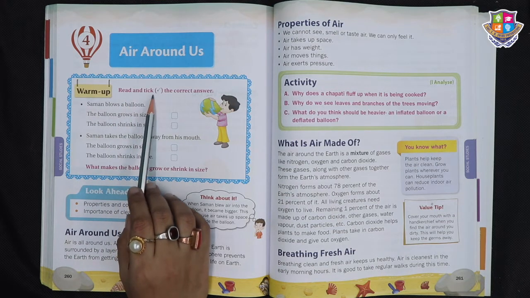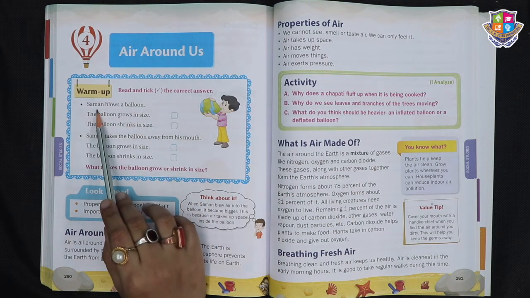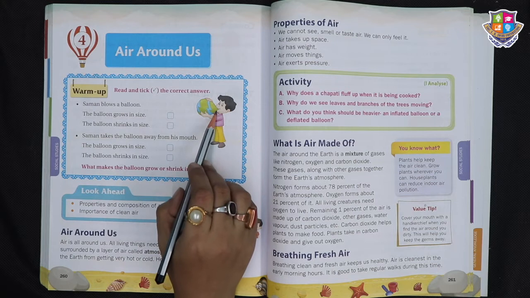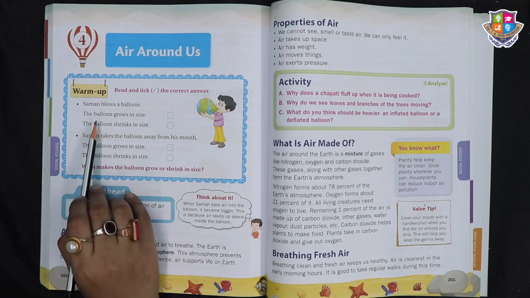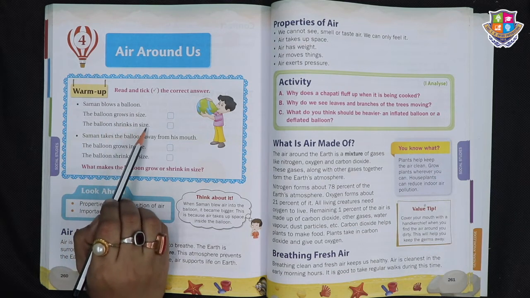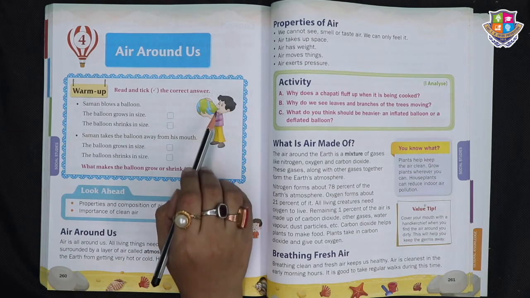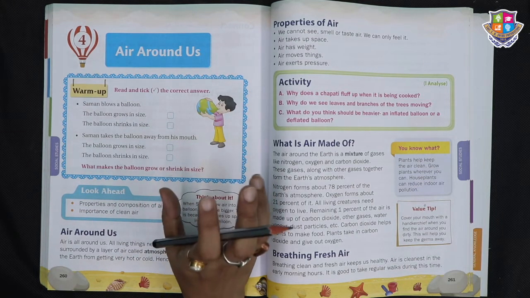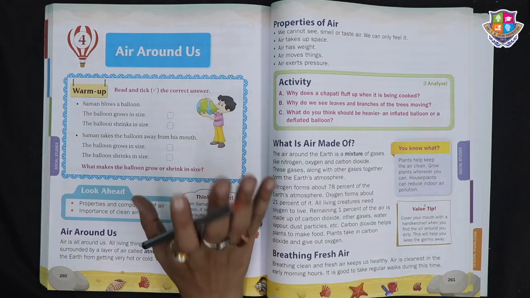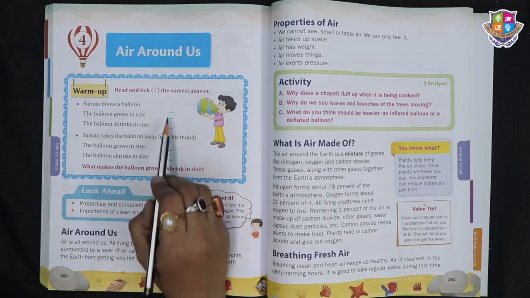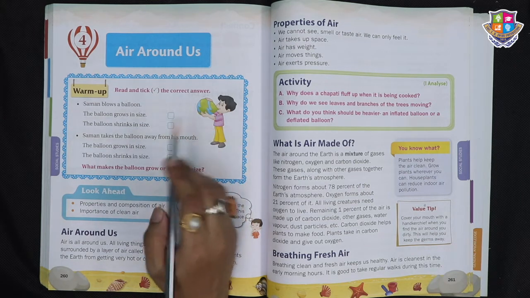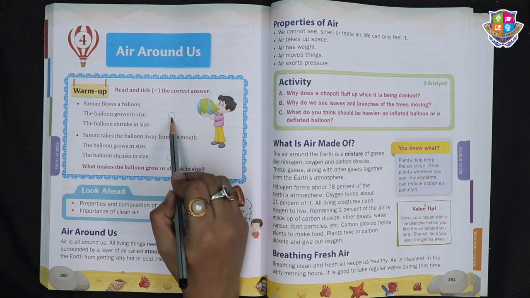It says, read and tick the correct answer. Someone blows a balloon. So this is someone and he has blown the balloon. The options are given as: the balloon grows in size, the balloon shrinks in size. So when you blow the balloon, what is the shape of the size? Does it look big or the size becomes very bigger? So we know that when we blow the balloon, the size becomes very big. So you have to tick here.